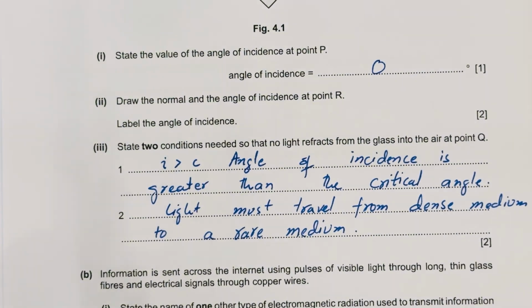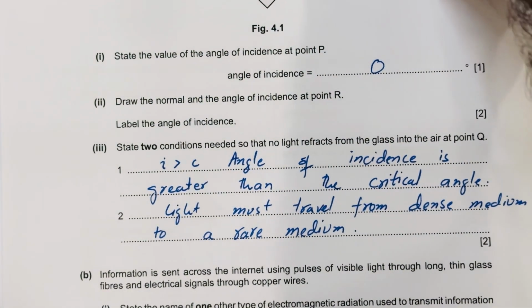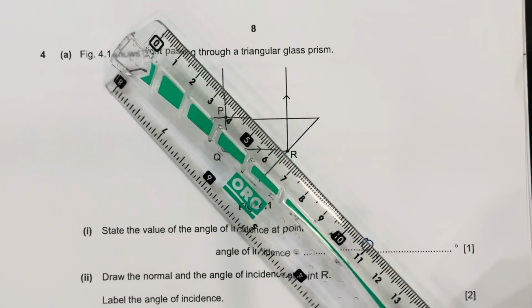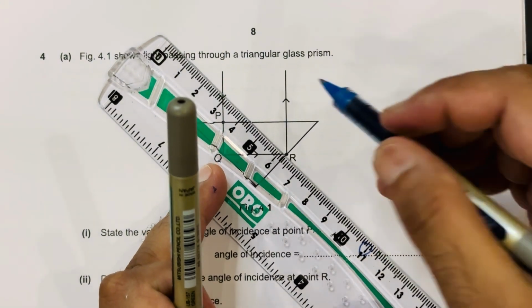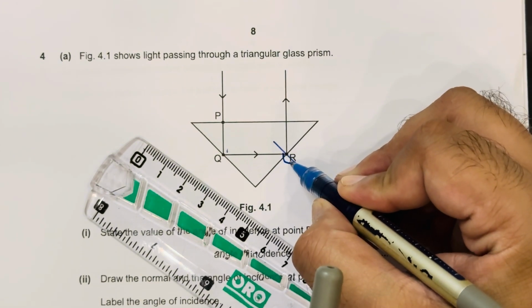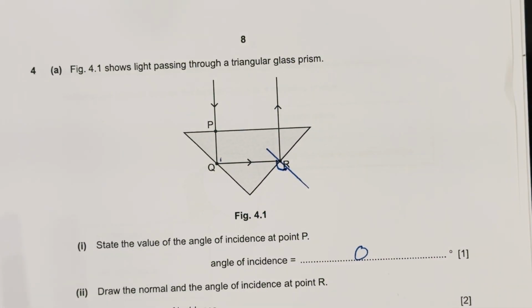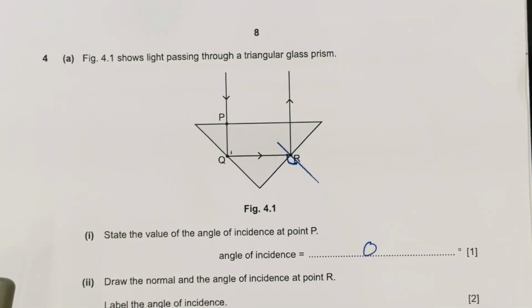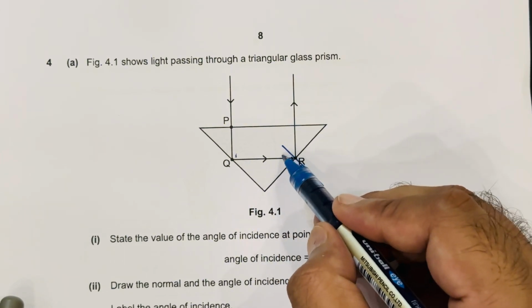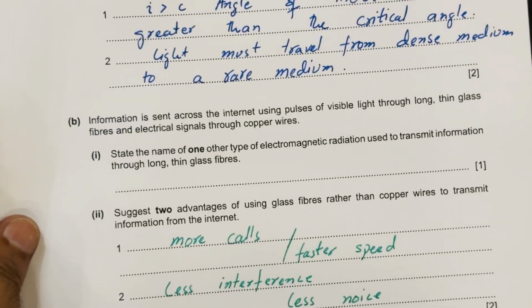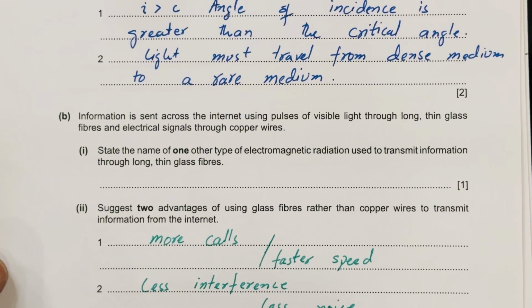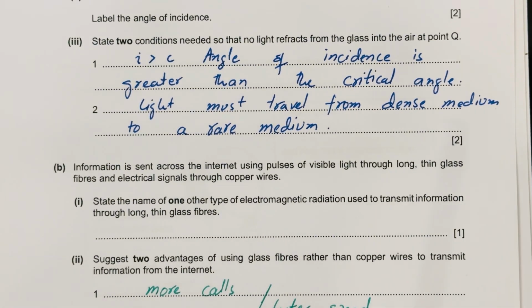Okay, draw the normal and the angle of incidence at the point R. So we need to draw the normal at the point R. How would you draw it? By drawing the normal over here, and this angle would be 90 degrees. So this is how you would show it, and label the angle of incidence, and this would be the angle of incidence because the ray would be over here. Okay, moving to its third part.